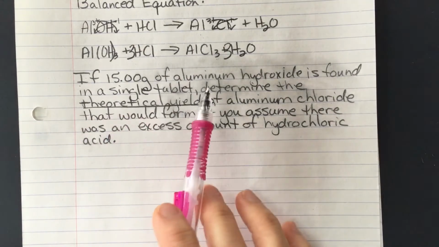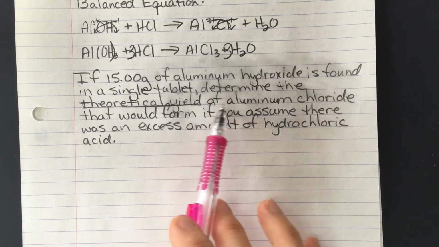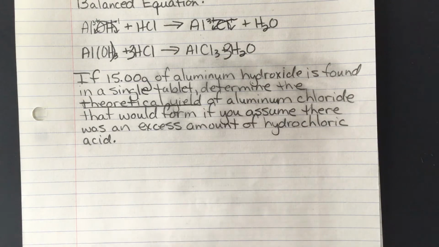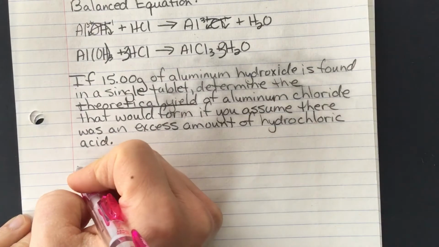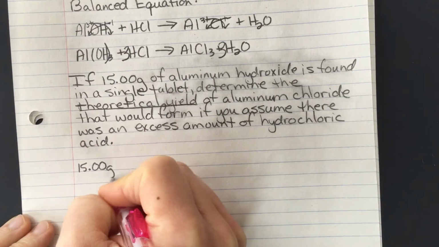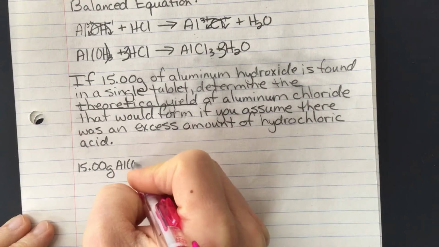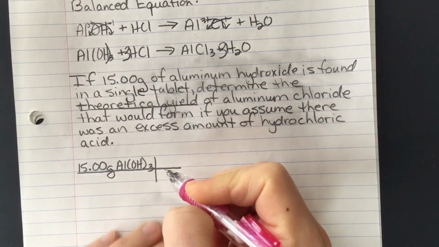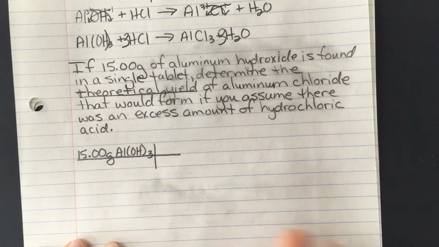So if 15 grams of aluminum hydroxide is found in a single tablet, determine the theoretical yield of aluminum chloride that would form if you assume there was an excess amount of hydrochloric acid. So I start out with my 15 grams of aluminum hydroxide. I cannot leave it this way. I have to convert to moles. We're going to make our molar mass sandwich.